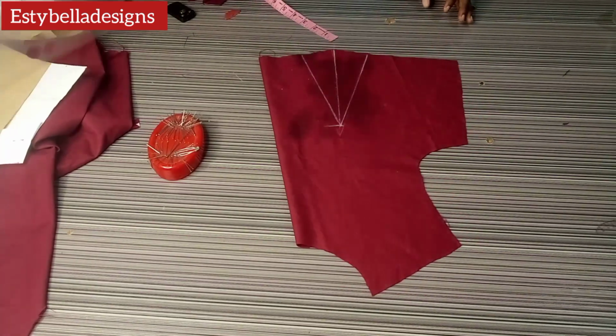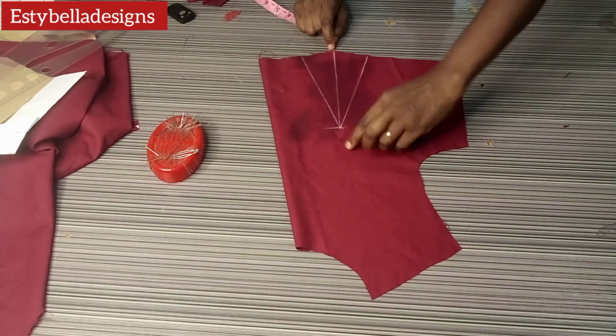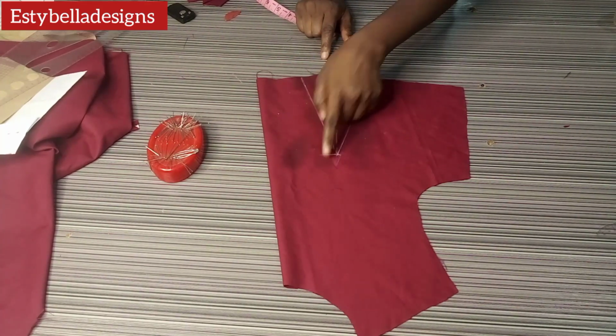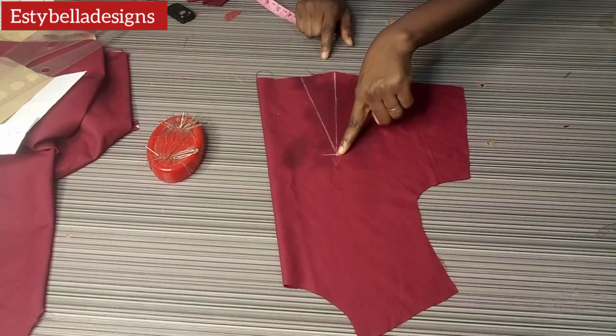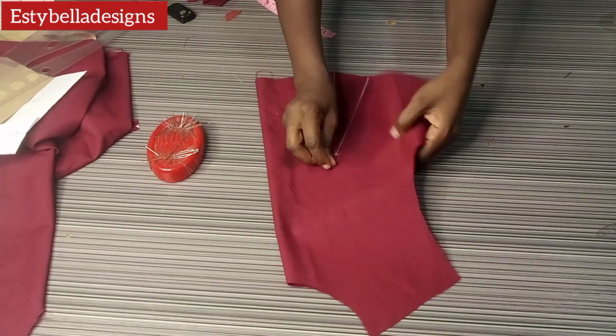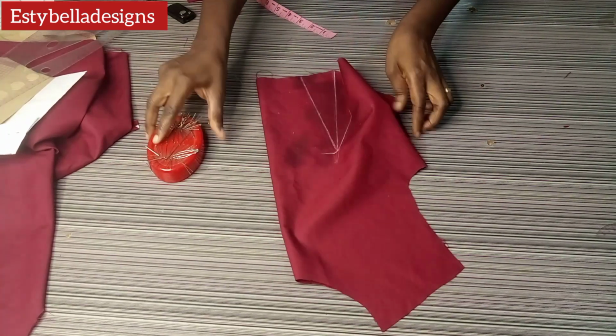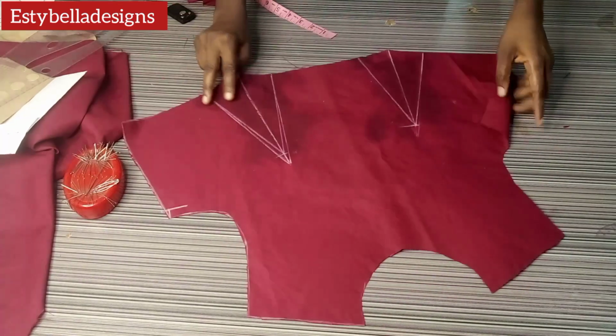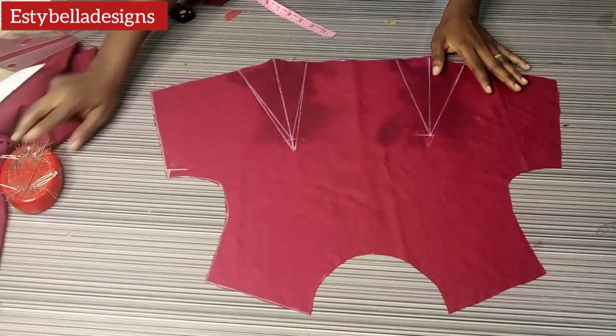So you see, that's your dart. You see where my pin is. I hope you can see it. This is where my pin is. Look at my pin. Then I came down. I came away from the pin by 1 inch. Then see me. I'm going to hold my dart like this. So let me remove the pin and show you what it looks like. So this is what it looks like when I open it.